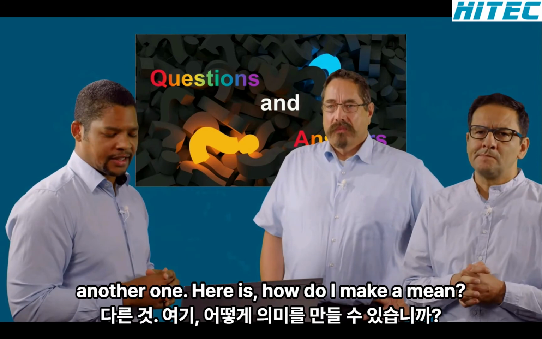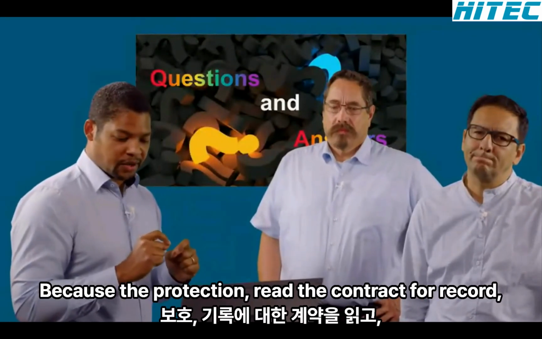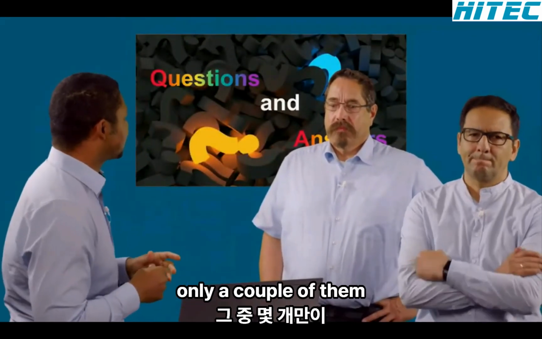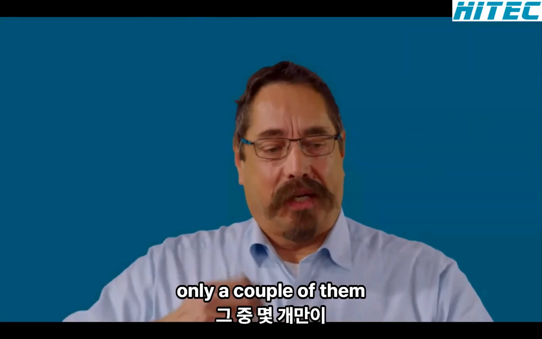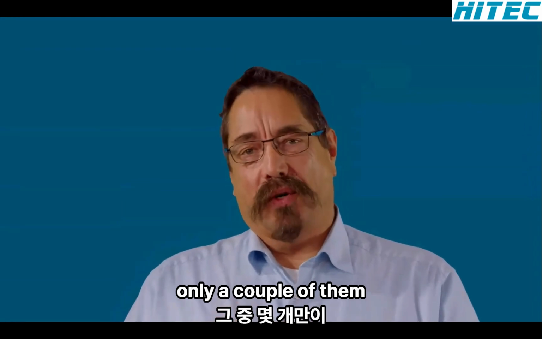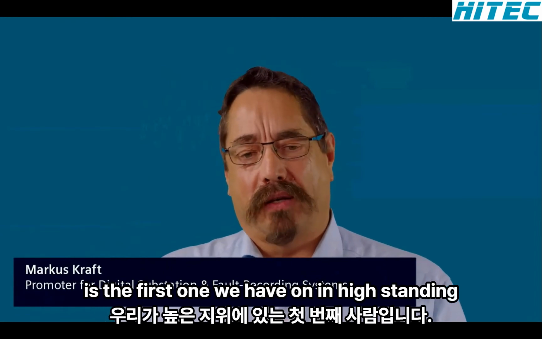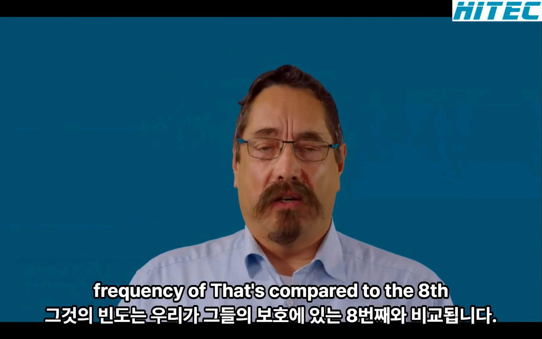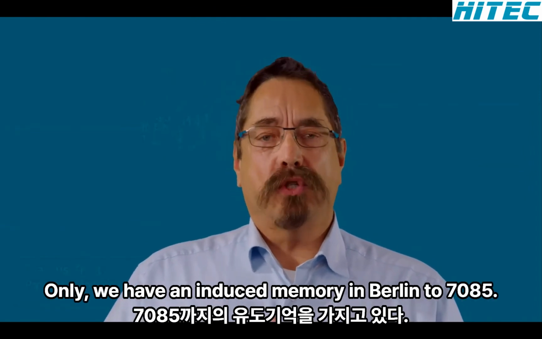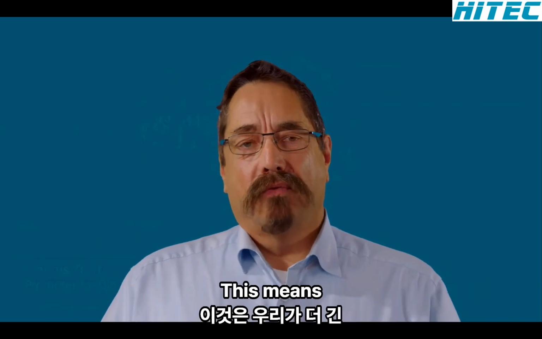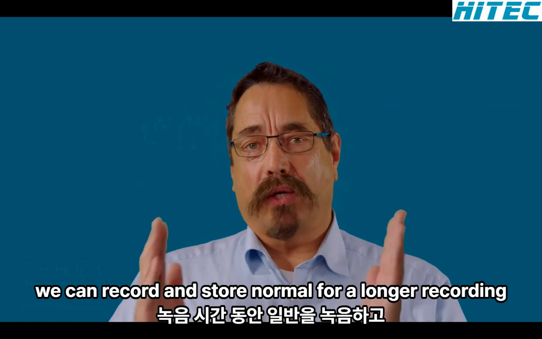Another one here is, why do I need the 7KE85, because the protection relay also provides a complete fault record? That's a good question. Why do we need the 7KE85 instead of the protection fault recorder? There are a lot of reasons, only a couple of them. The first one is that we have a high sampling frequency of 16 kilohertz compared to the 8 kilohertz we have in the protection only. We have a huge memory inbuilt in the 7KE85. This means we can record and store longer fault records with a longer recording duration.